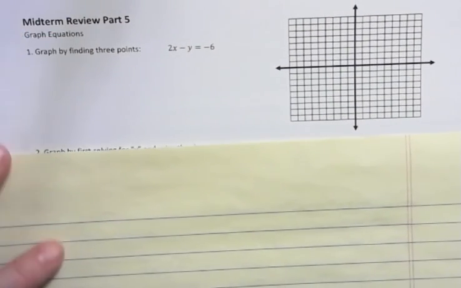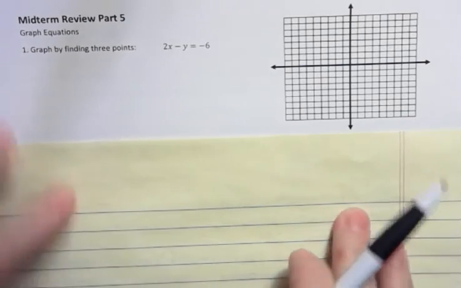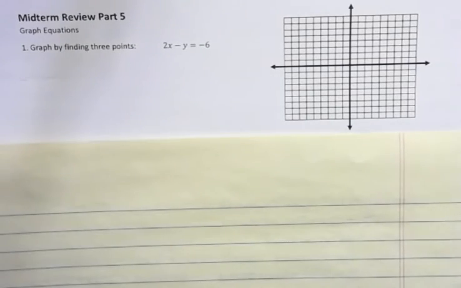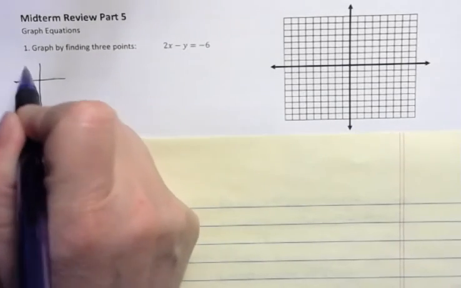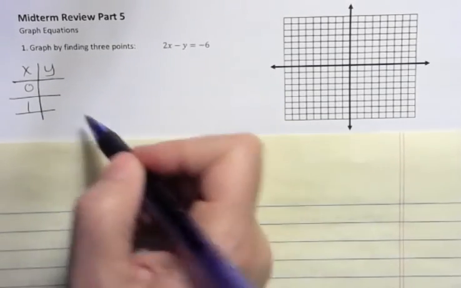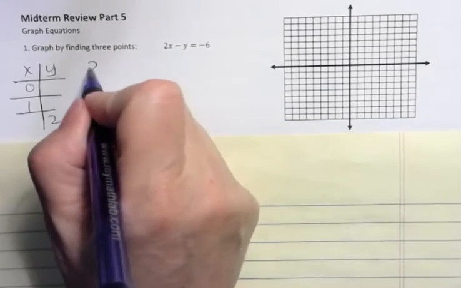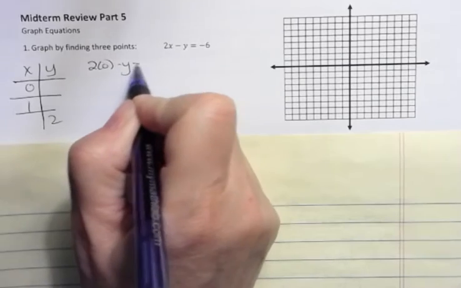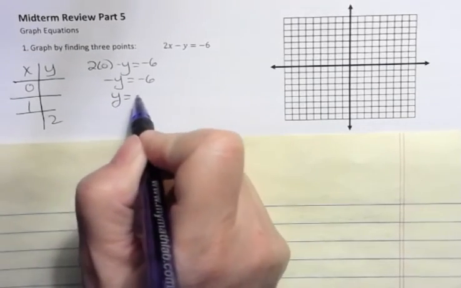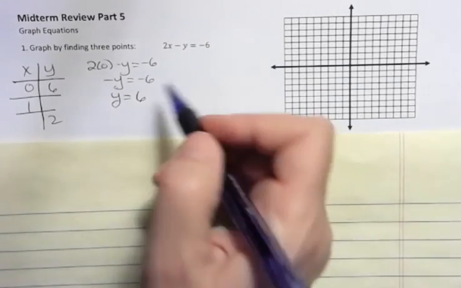Okay, so if you're just asked to graph by finding 3 points, you can find any 3 points you want in the universe. So let's say that I decide to find what if x is 0, what if x is 1, and what if y is 2? I can do whatever I want. If x is 0, then I plug 0 in for x and solve for y. And that means y is going to be +6 when I divide both sides by -1. So there's 6.